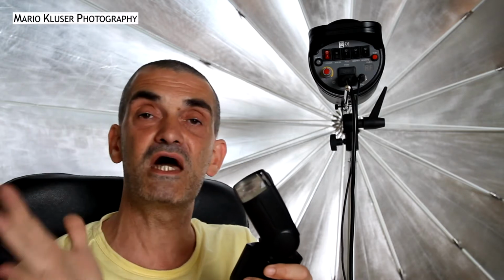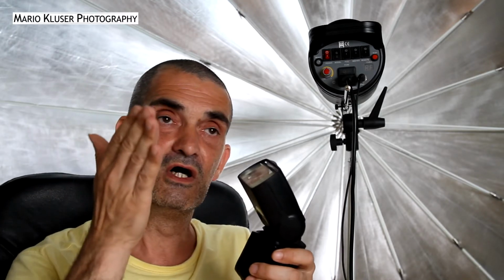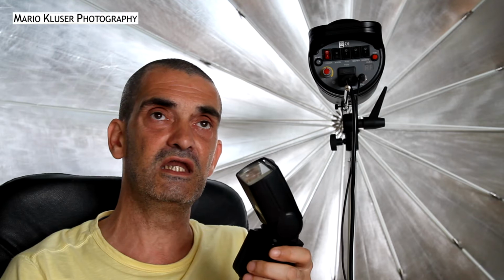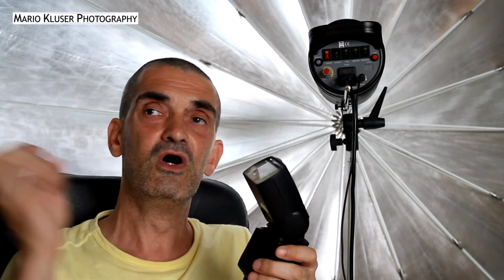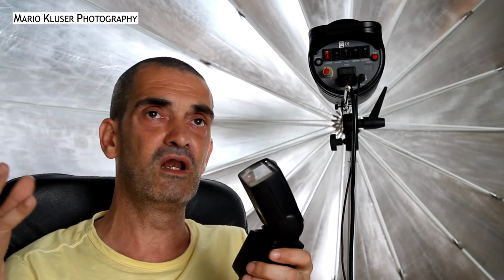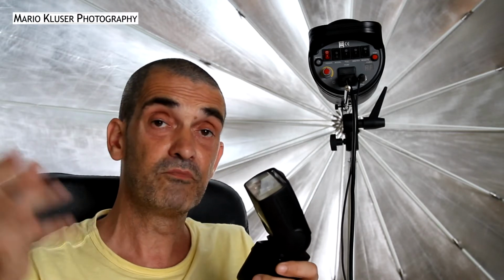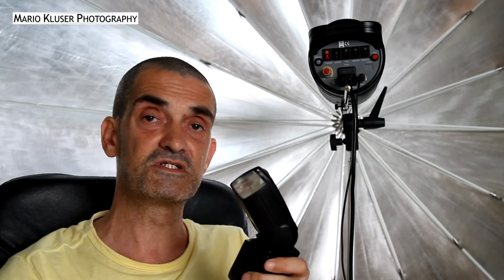But in most cases you will see that you have a decrease in power, so that you, for example, will have a stop less of light, or even two or more, when you bounce your flash.